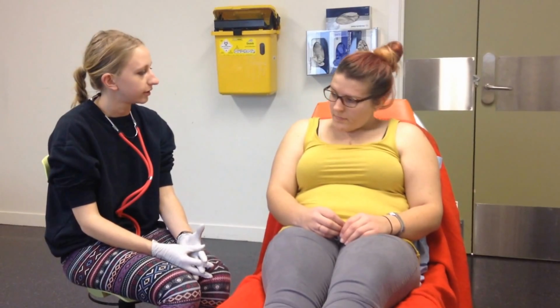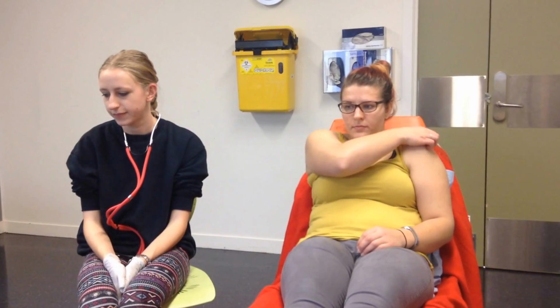Now, things I'm also looking for right now is an increased work of breathing, shortness of breath, any discoloration of the fingers that could indicate cyanosis. I'm also paying attention to if the patient can speak to me easily, using how many words per breath they're speaking, and if they're wheezing or coughing.